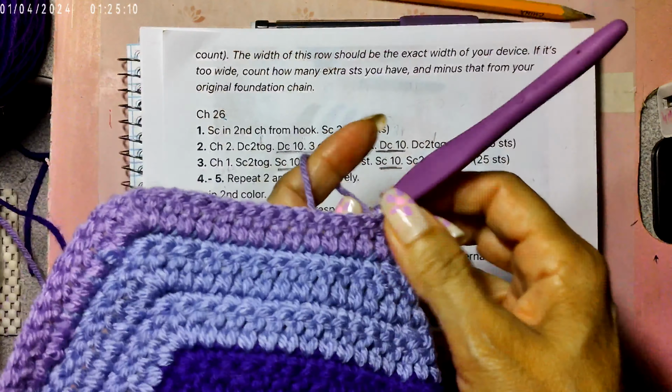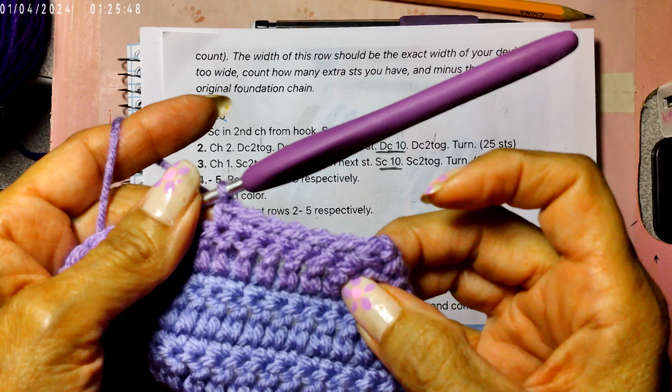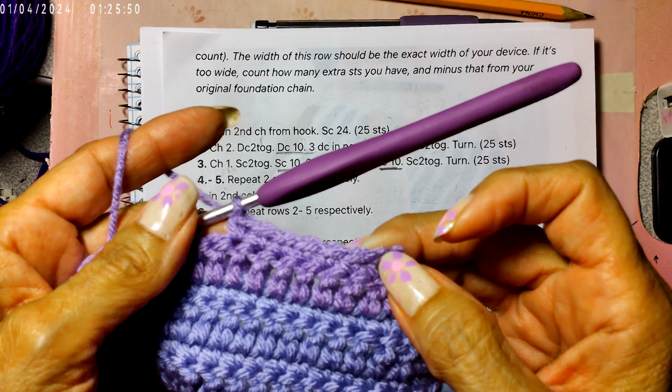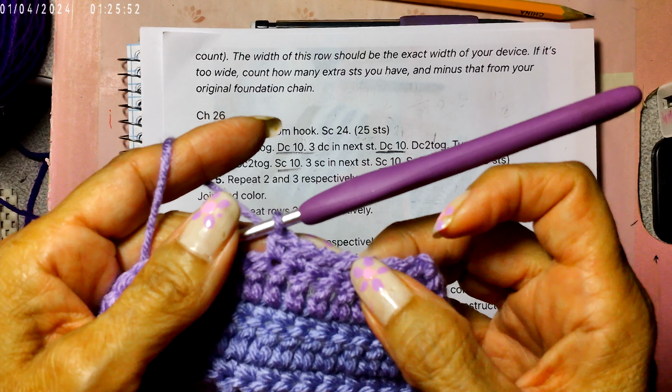You're going to always start with your single crochet or double crochet together, followed by 12 double crochet or 12 single crochet. It all depends on what row you're working, ending with the double crochet 2 together or the single crochet 2 together, depending on whatever row you're working. Okay, remember row 2 are double crochets and row 3 is singles.